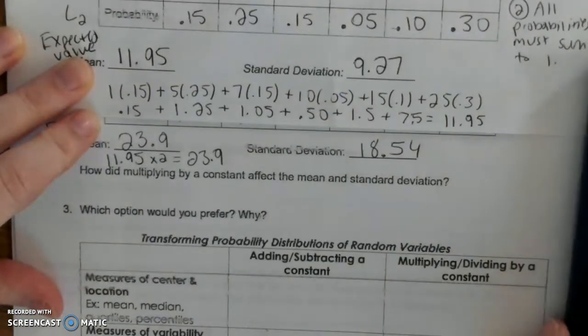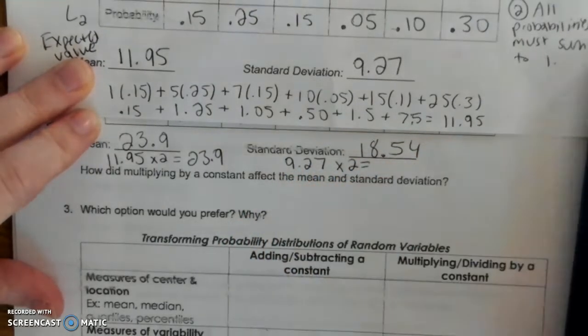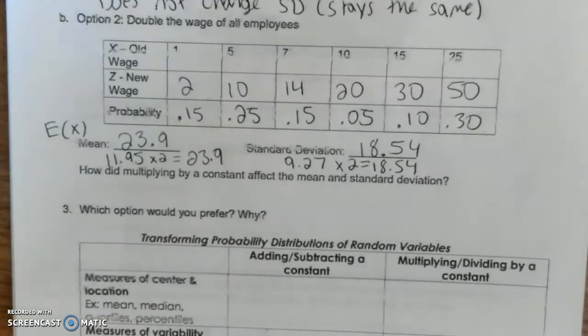All right, and then our standard deviation was originally 9.27. Let's multiply that by 2 and see what we get. So 9.27 times 2 gives me 18.54. So essentially what I could have done is just, knowing that I doubled every number, I could have multiplied the expected value by 2 and multiplied the standard deviation by 2.